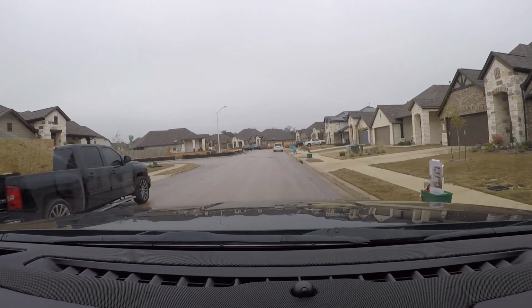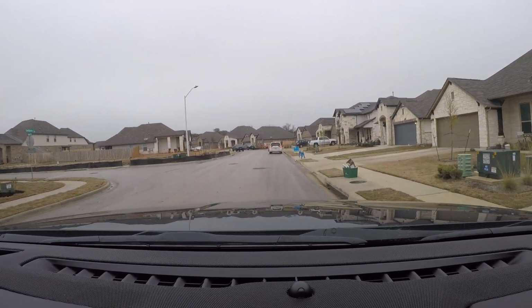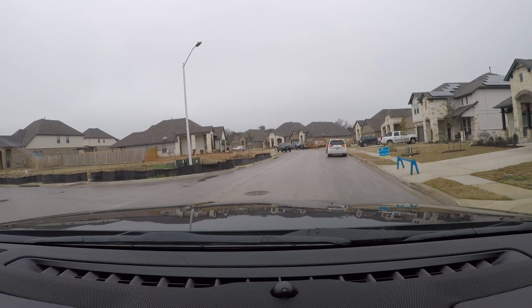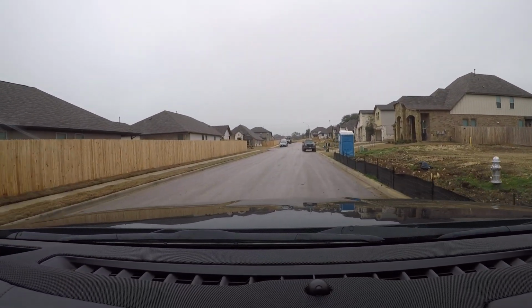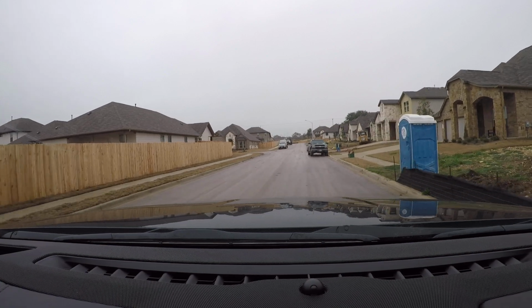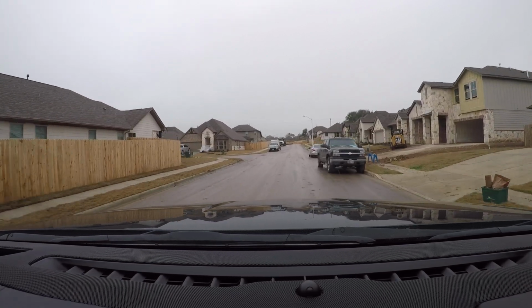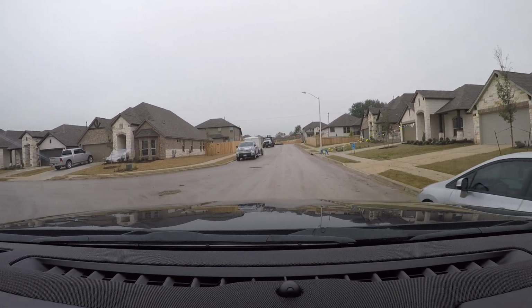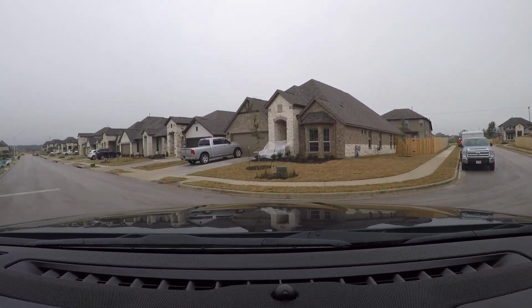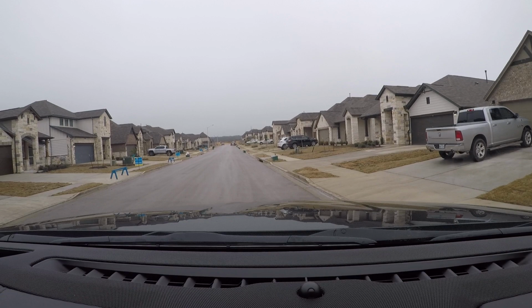We're going to make a left, so I've got my left blinker on, cover my brakes, slow down, turn hand over hand, and then accelerate out of the turn. So again, be aware of pedestrians, runners, kiddos, pets, loose pets, folks backing out of their driveway, those types of things.